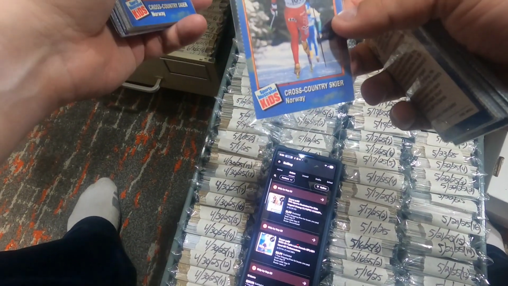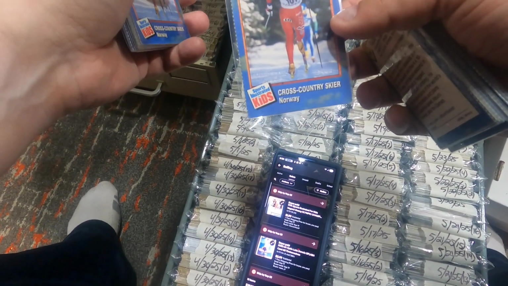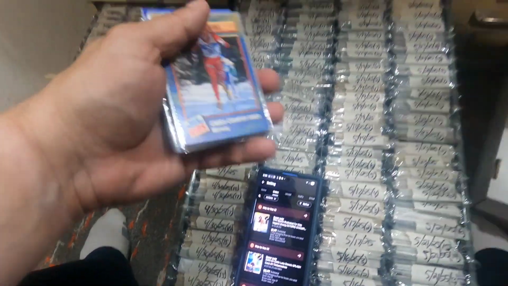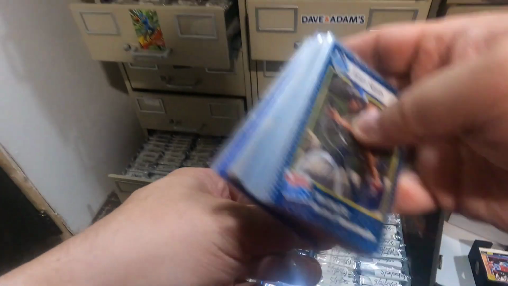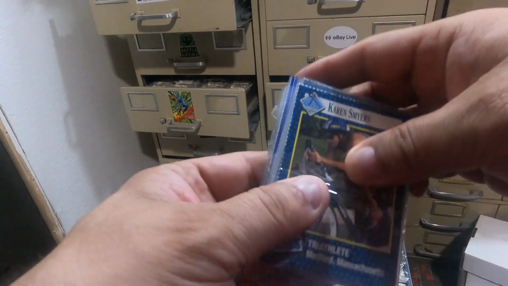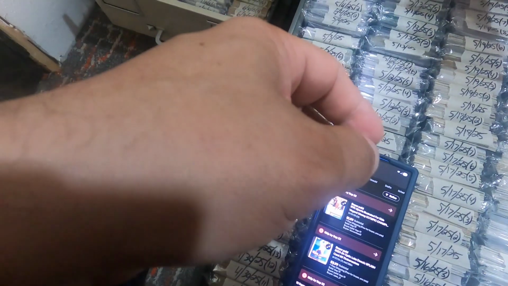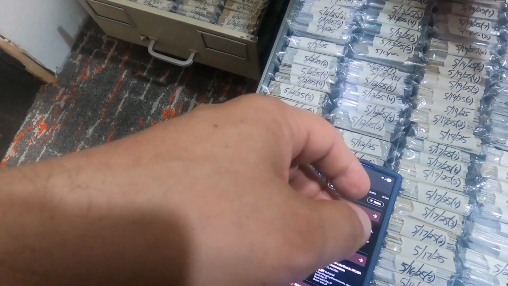All right, $1.99, we've got this Vegard Ulvang cross-country skier. I mean, who knows? I don't know who that is, but it comes in. I get these big lots of Sports Illustrated for Kids, and anything can sell out of those for sure. So, all right.